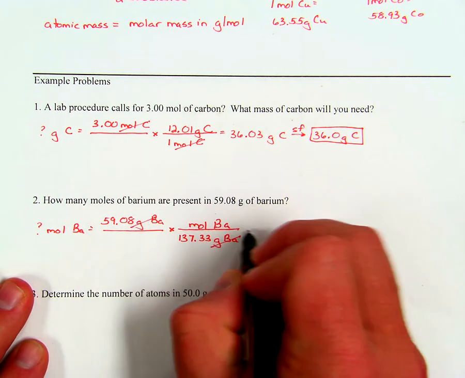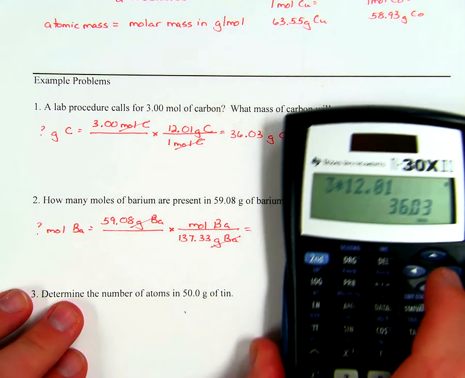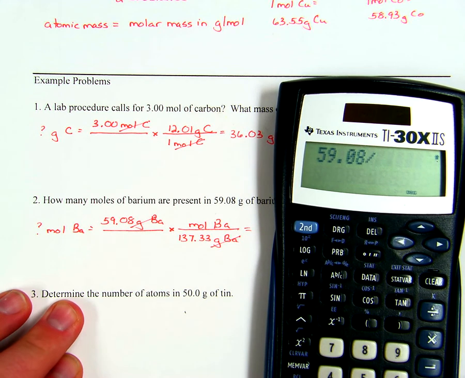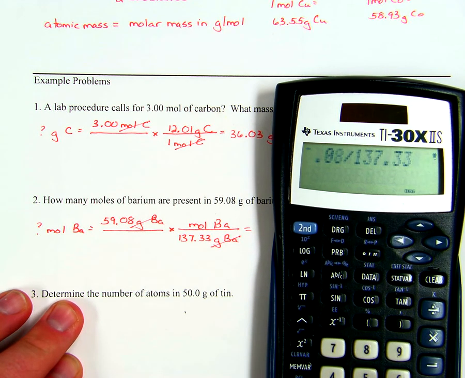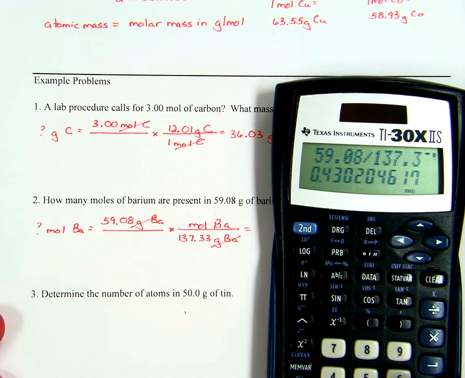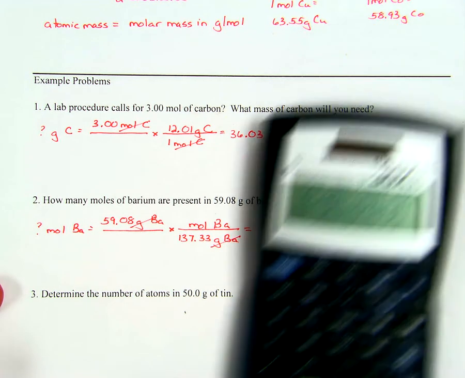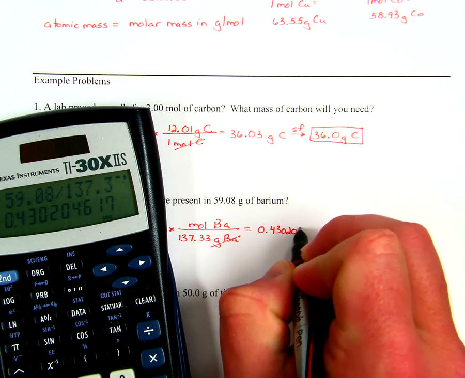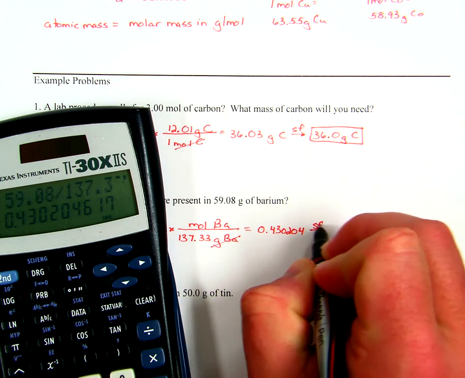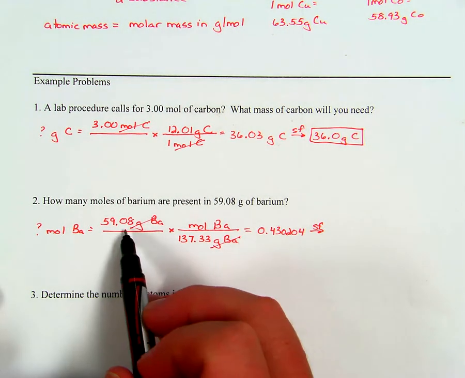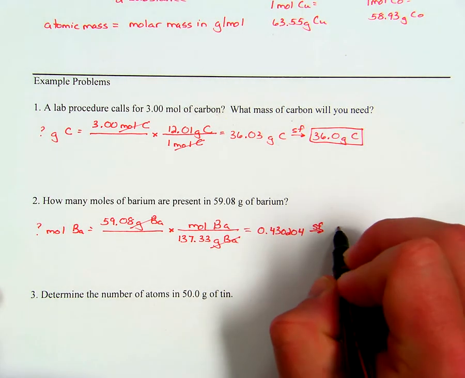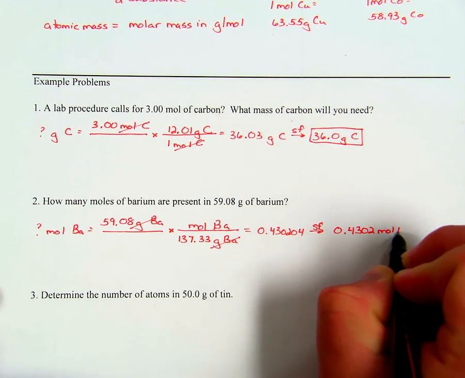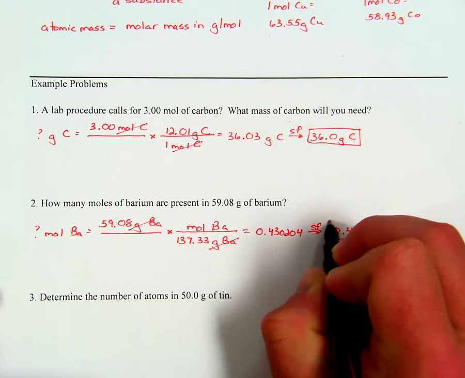We can plug this into our calculator. We have 59.08 divided by 137.33. And you can see the calculator tells you 0.430204. As far as sig figs are concerned, looks like we get 4 sig figs from the mass. So this is 0.4302 moles of barium.